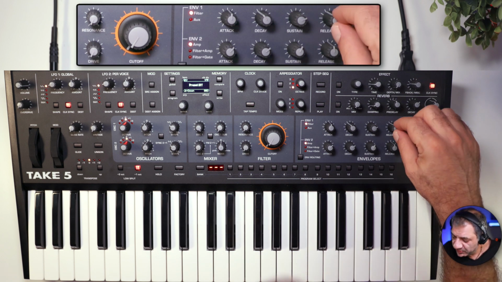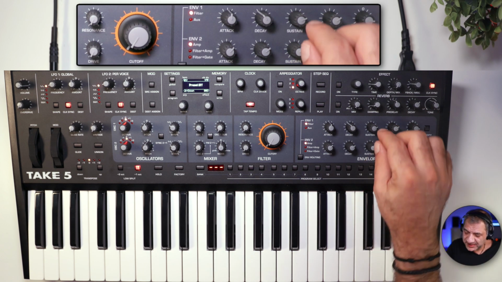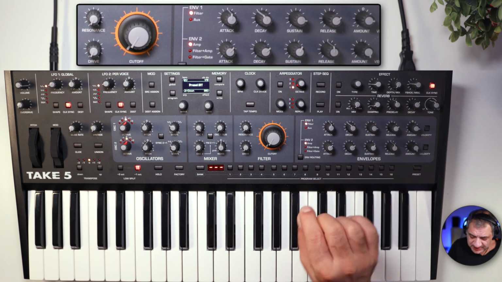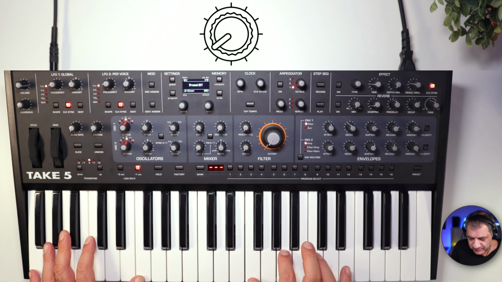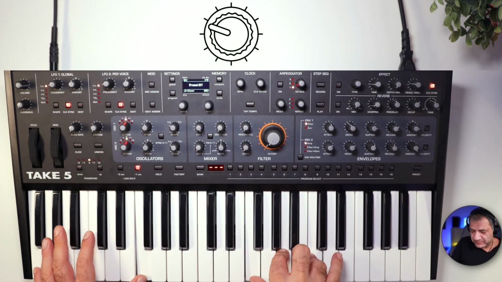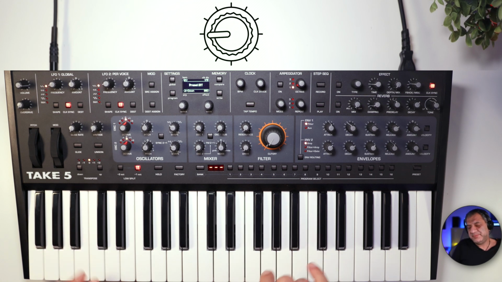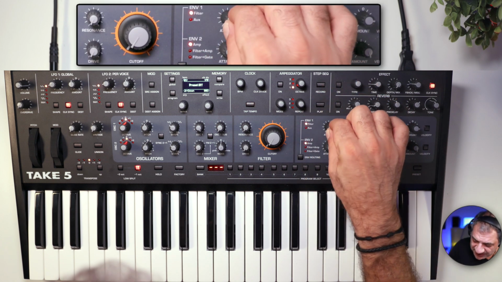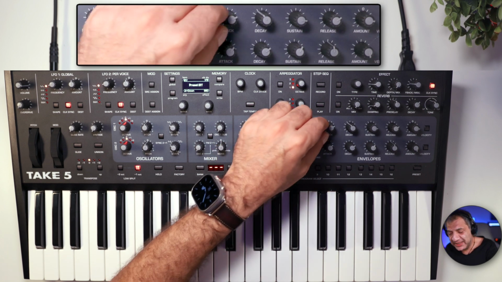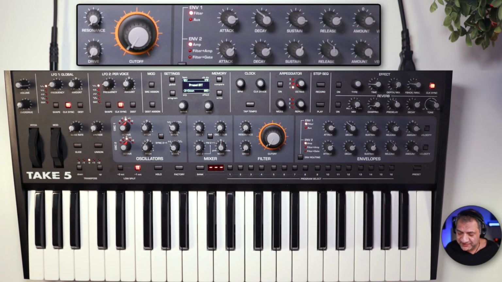Let's give more release for the filter. And let's open the sustain a little bit. Let's give more time for the filter to open. That's with the attack. So if I open the attack, let's have it on 75.